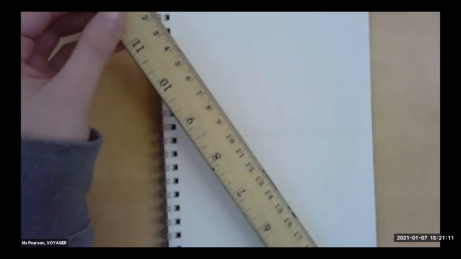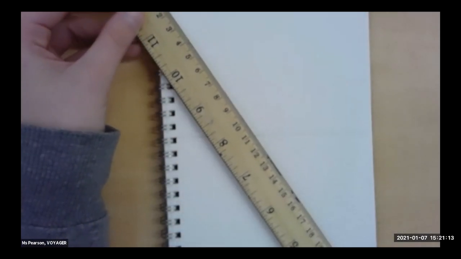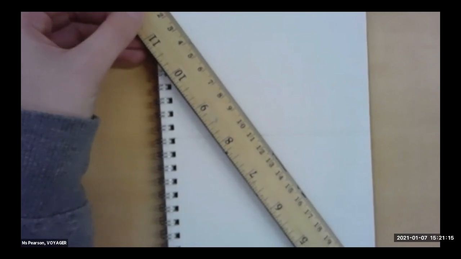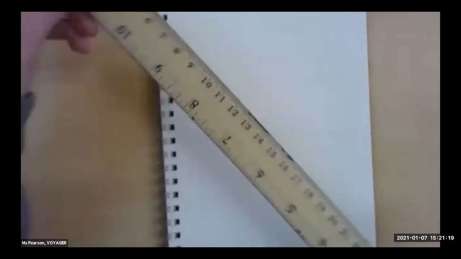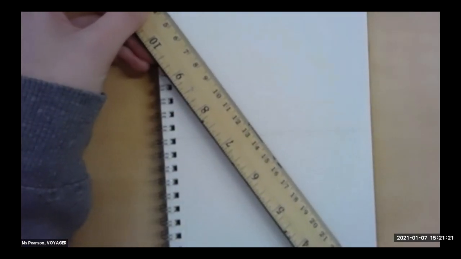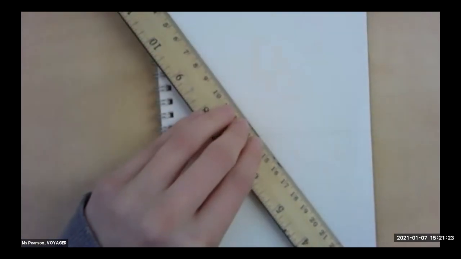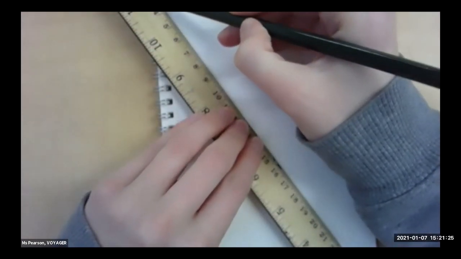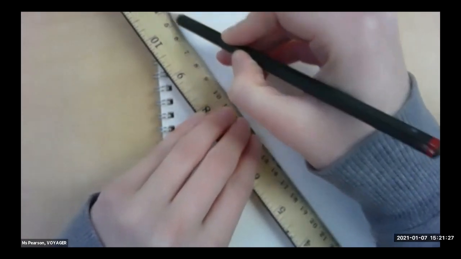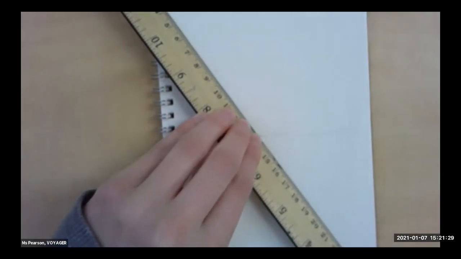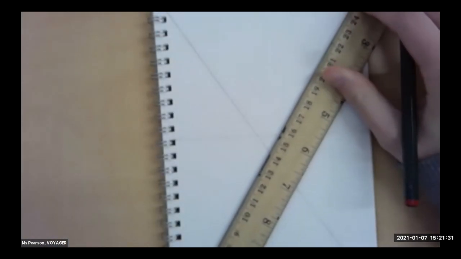And next, we are going to do 2 diagonal lines to create an X. So we'll have one cutting across here and one cutting across here. So I'm going to go ahead and draw that diagonal line. Remember, diagonal lines go from corner to corner, and that's exactly what we are doing. From corner to corner.